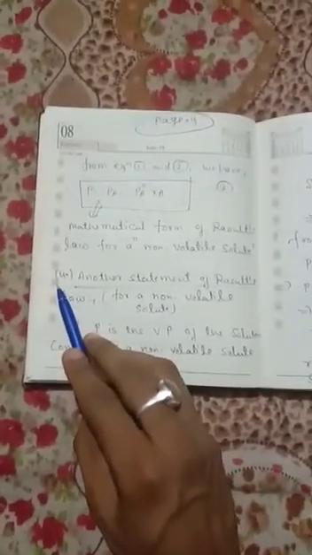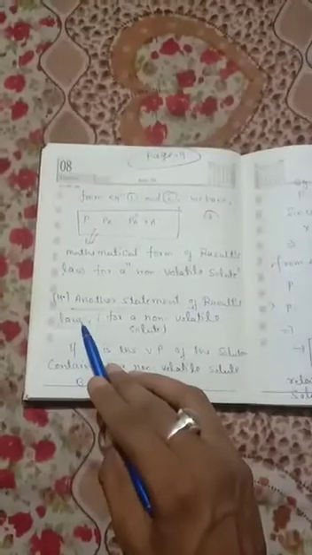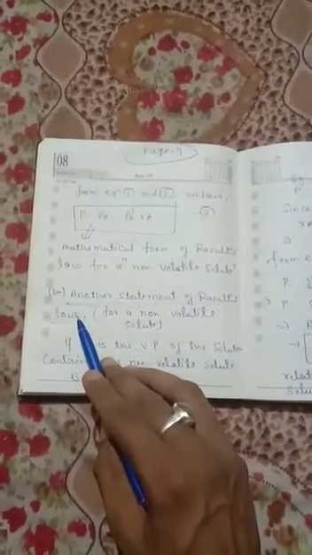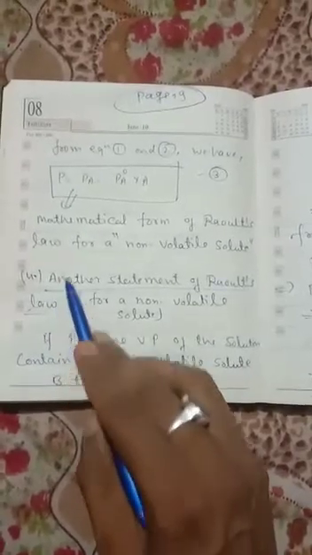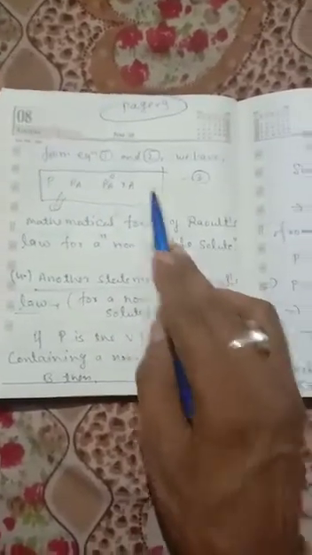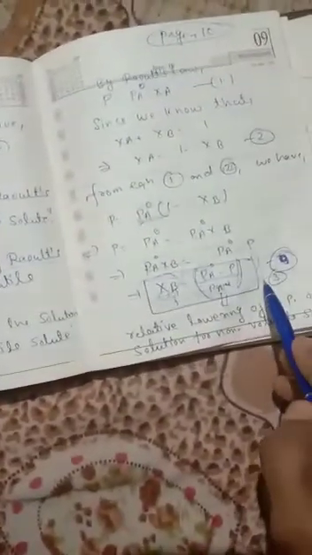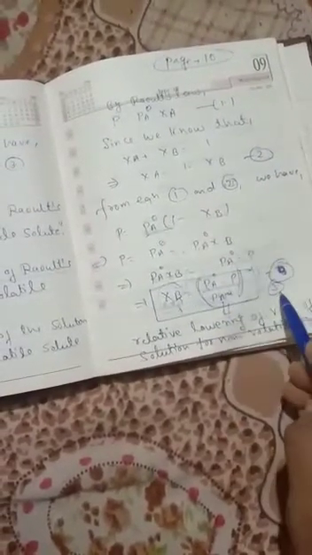Okay, students. So now come to this heading, which tells you about another statement of Raoult's law. I am telling you, this is not a new statement. This is the mathematical transformation of the previously existing Raoult's law. This is the main Raoult's law. And this is your Raoult's law in another mathematical form.